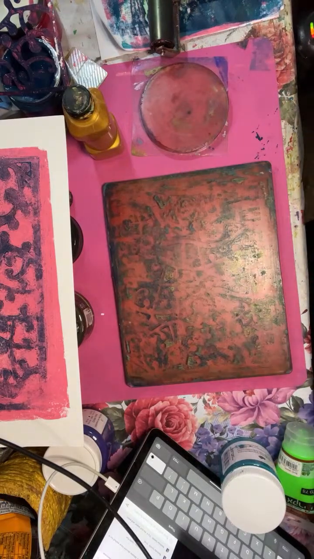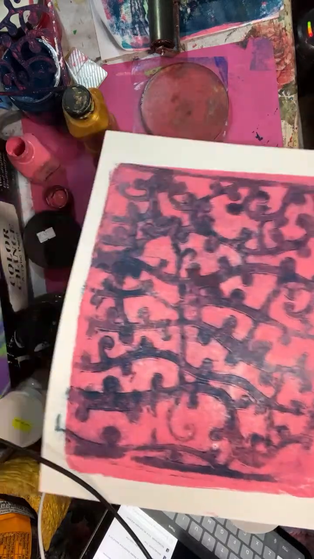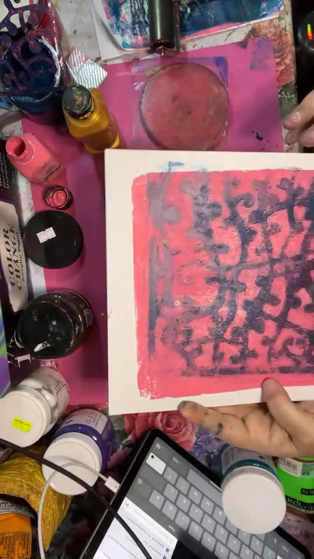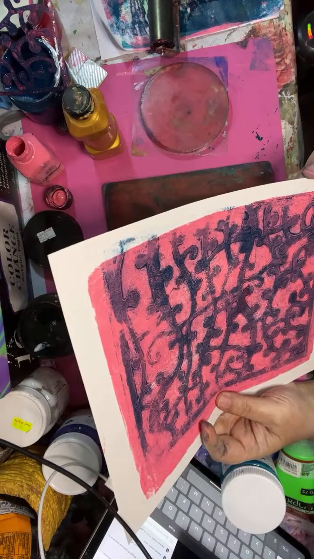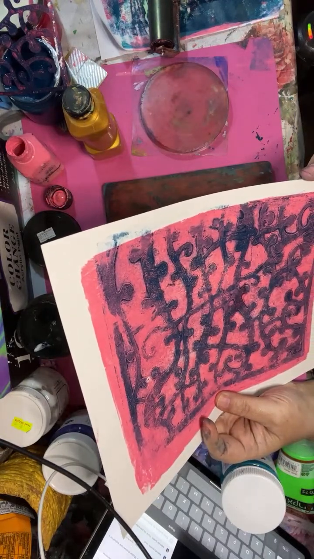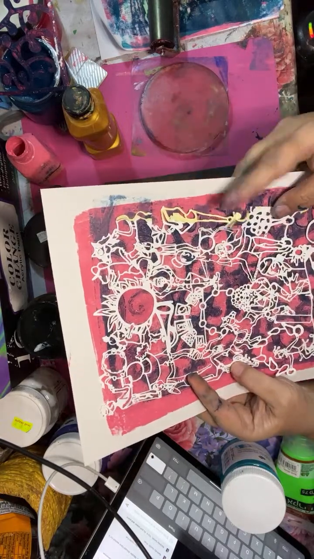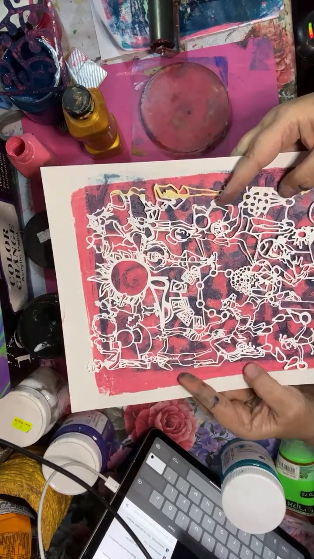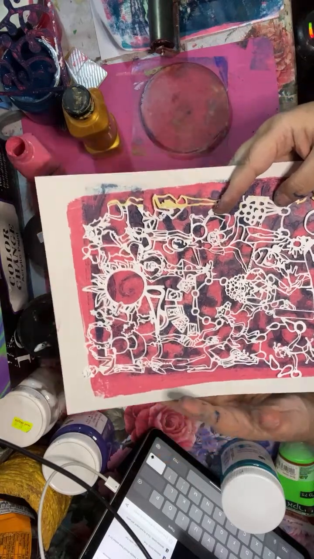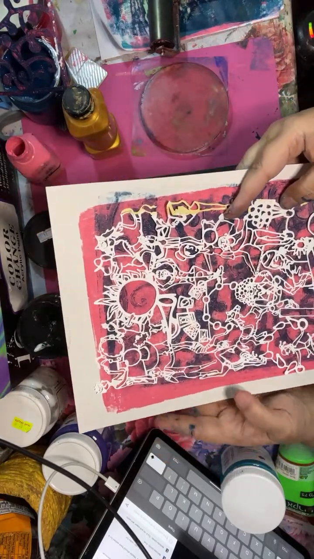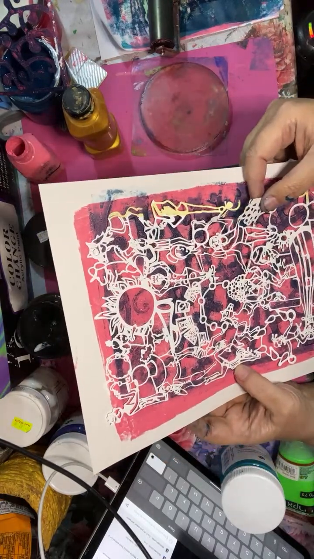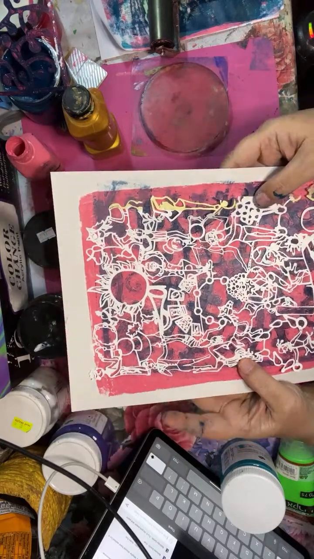So let's put some paint. I want some contrasting paint for this one. Okay. First of all, I know that white will be okay, or something a little bit contrasting.